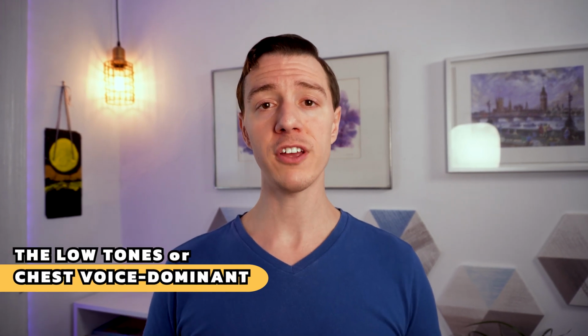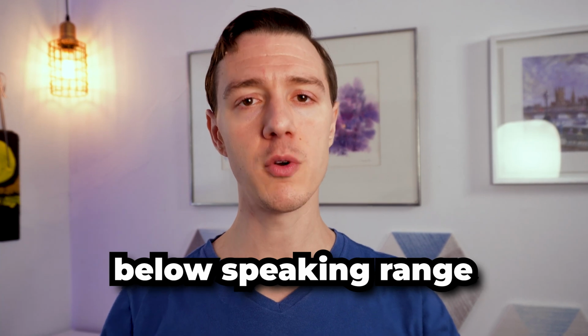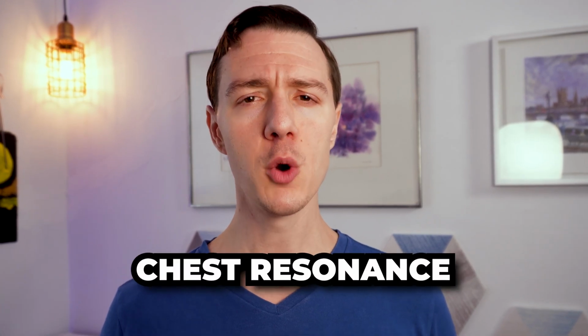Number 1, the low tones or chest voice dominant. This is where the voice is being brought down below the speaking range to a placement that is fully in chest resonance, where the thick folds of the vocal cords are running the entire show. This is not a comfortable place to sustain sound for a long period of time, but it can be super useful for certain effects. Because it's difficult to sustain, it can get breathy, groany, quiet, and in some testosterone-influenced voices, it can get kind of a buzzy quality.